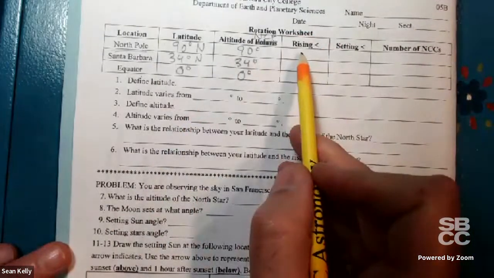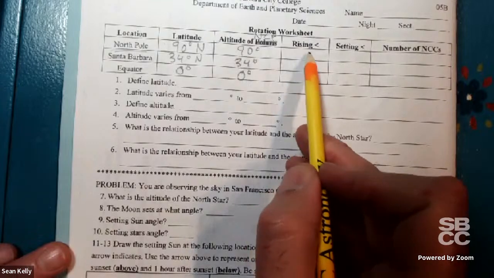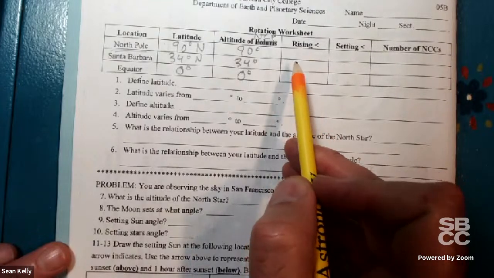How about the rising angle? Let's go ahead and do the calculation. How do you find the rising angle? We just wrote this down. What's the formula?